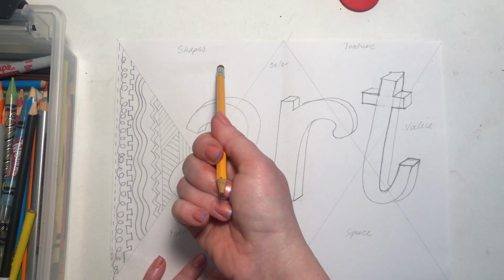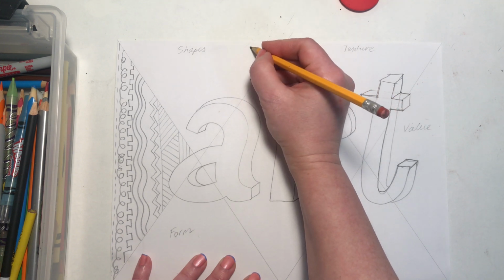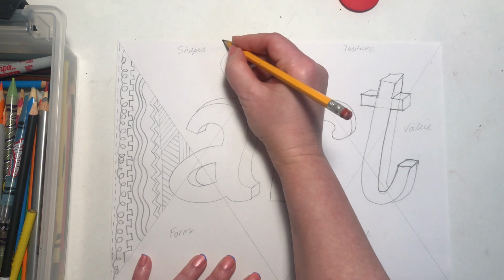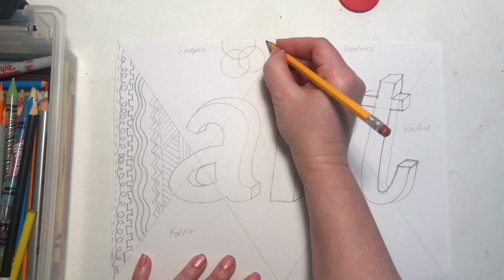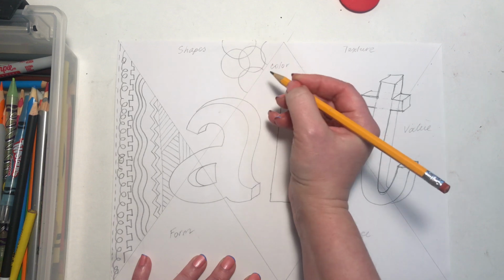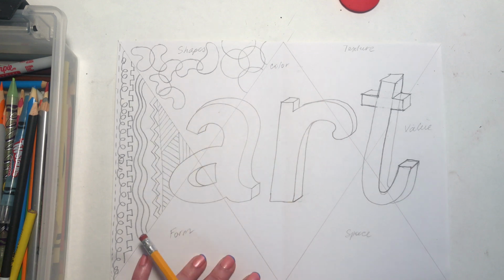Let's say shape. That's easy. We can as well add some geometric shapes like the circles. I'm looking forward to see what kind of shapes you can come up with for your design.